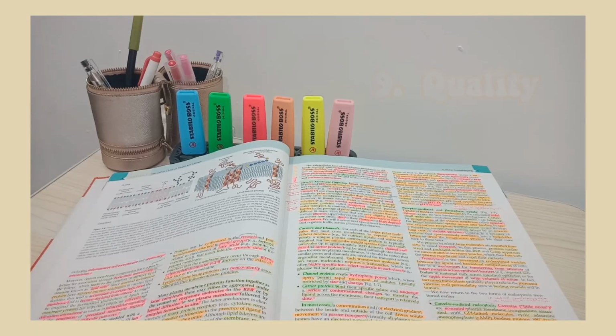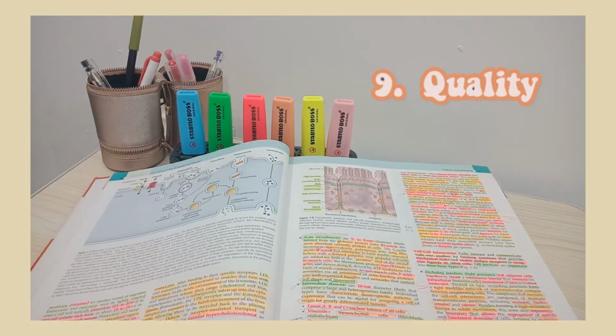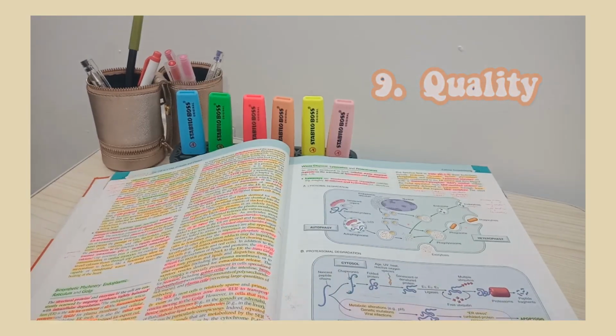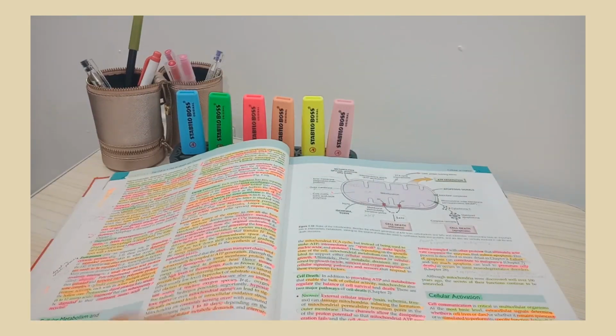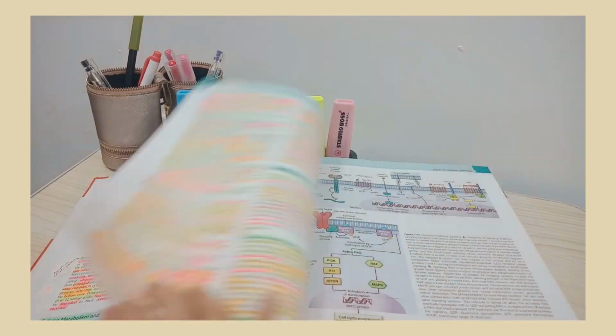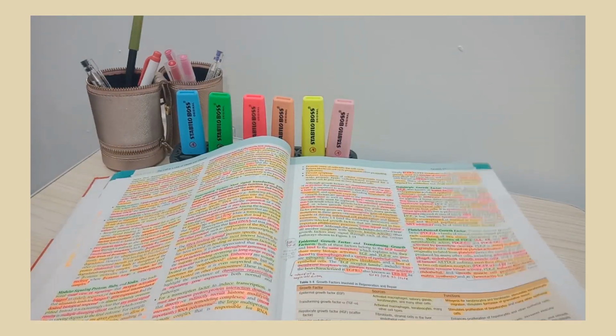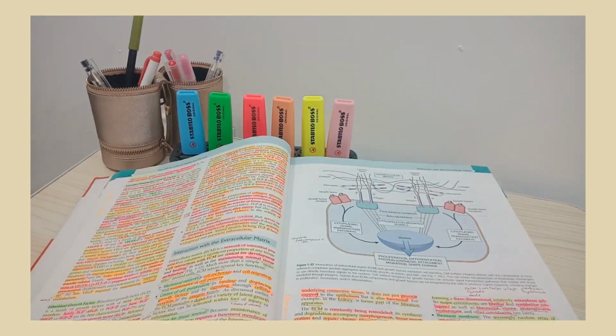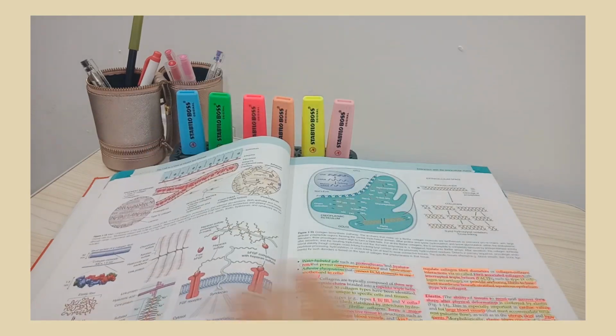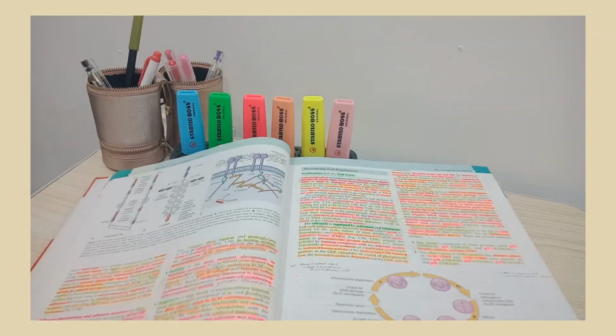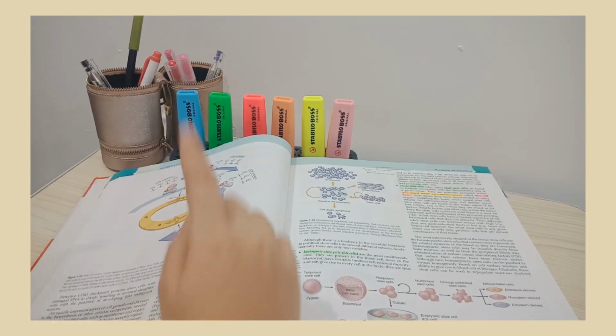And lastly, quality than quantity. This tip is quite useful for me since I was in first year. There are chapters that I haven't even finished my first reading, but I spend most of my time on the second reading. So if my evaluation exams are tomorrow, I try to read some of the pages that I haven't read, but then I would stop at 5 p.m. because 5 p.m. and onwards, I spend my time on the second reading.